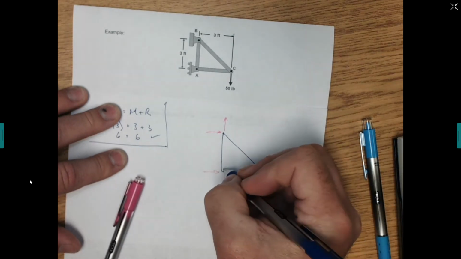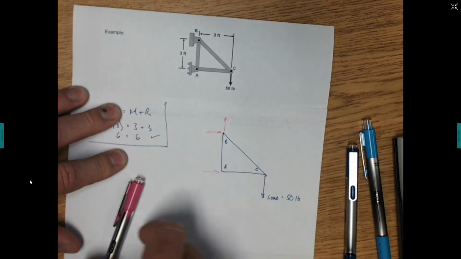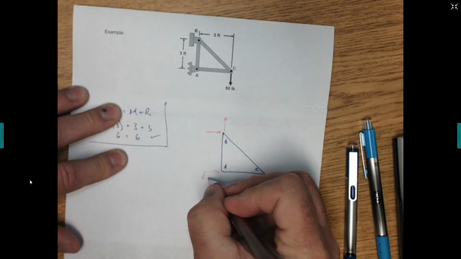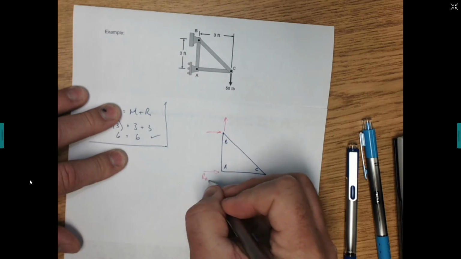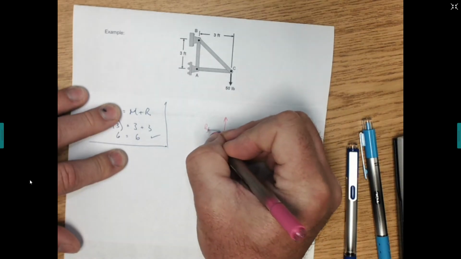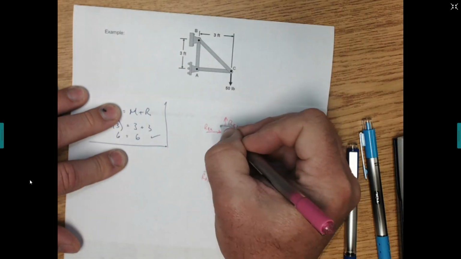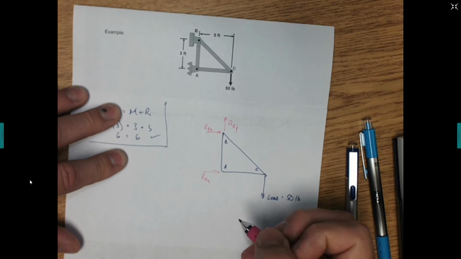Now this was joint A, joint B, and joint C. So this is a reaction force. It's at joint A, and it's going in the X direction. This is a reaction force. It's at joint B, and it's going in the X direction. This is a reaction force at joint B, going in the vertical Y direction.